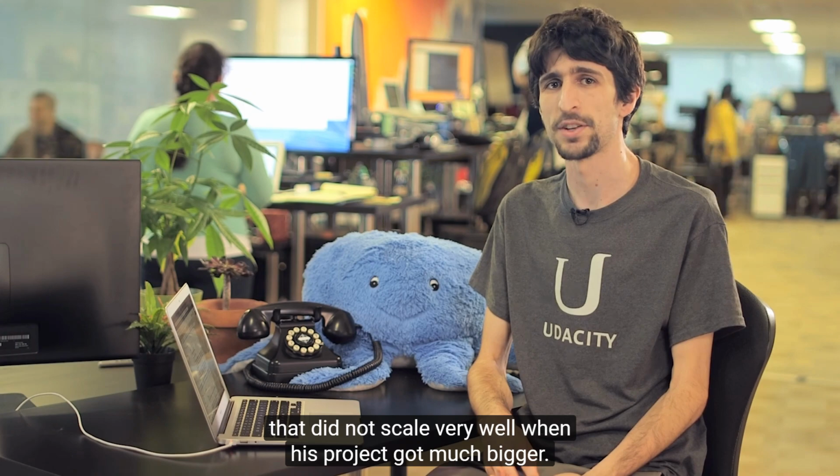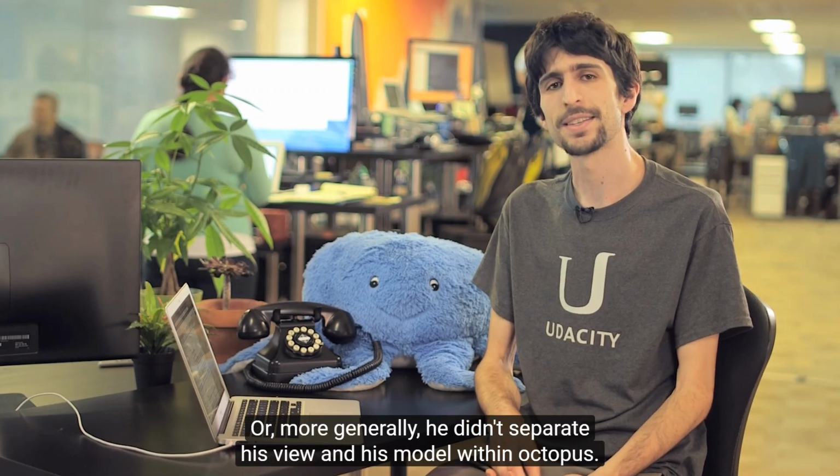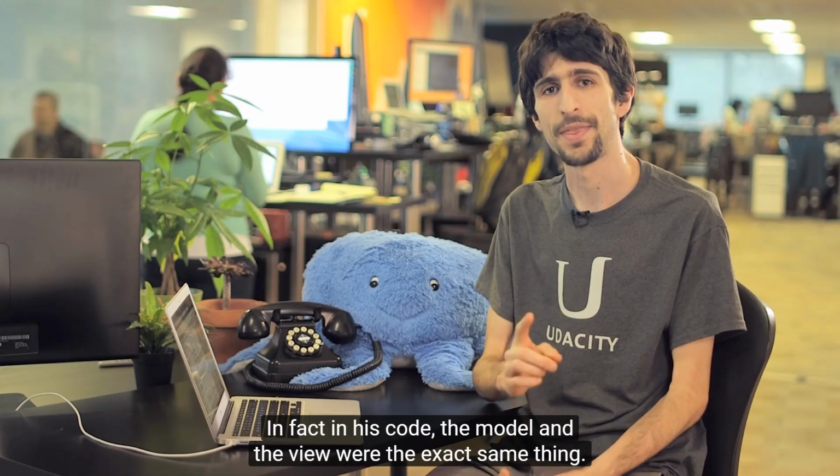The biggest issue with Andy's code is that he stored his data in the DOM. Or, more generally, he didn't separate his view and his model with an octopus. In fact, in his code, the model and the view were the exact same thing. And that's what got him into so much trouble.